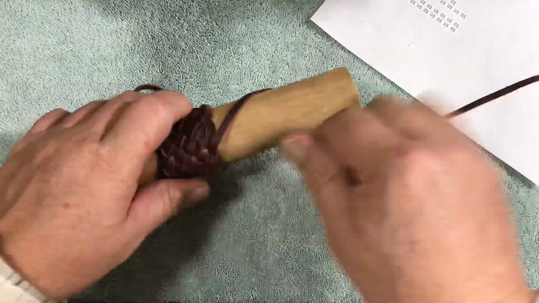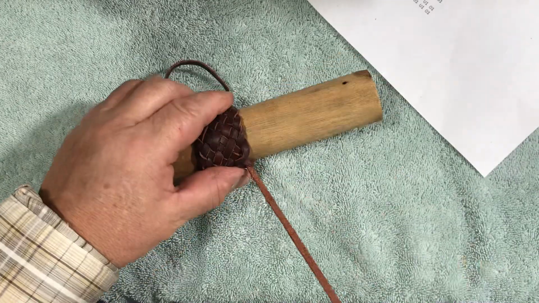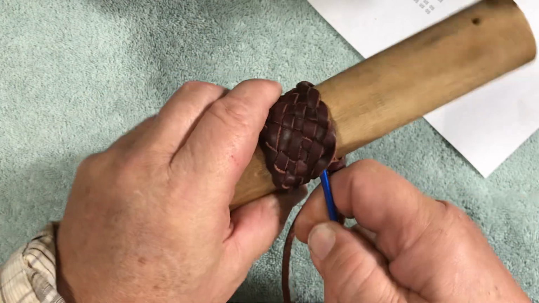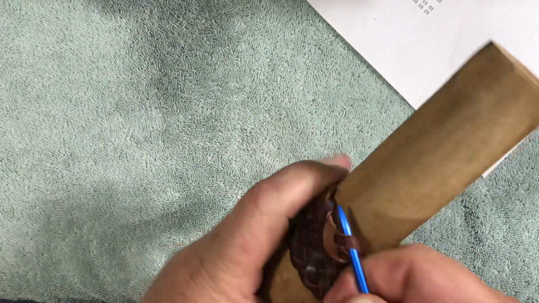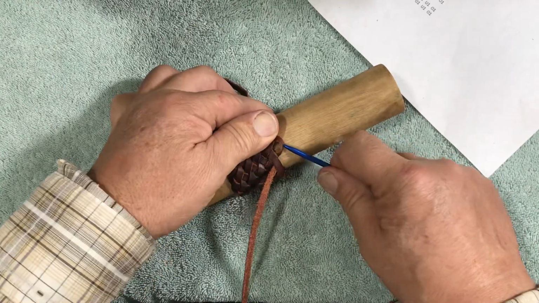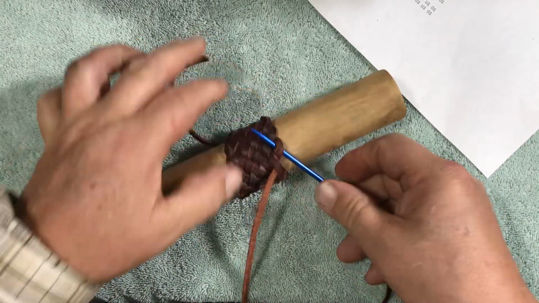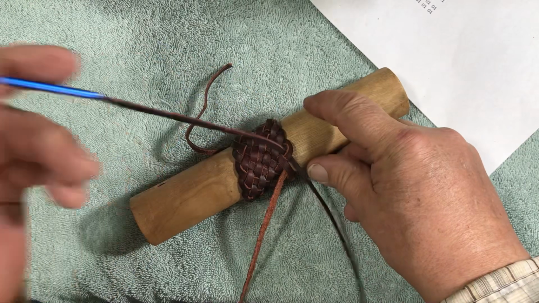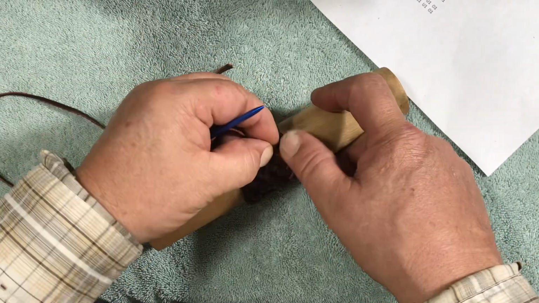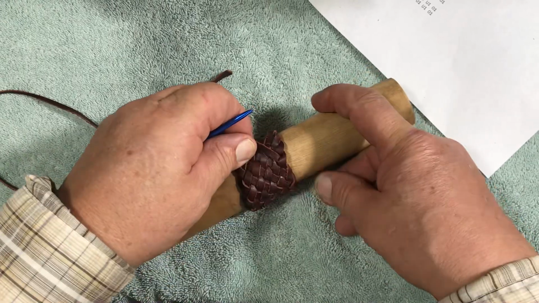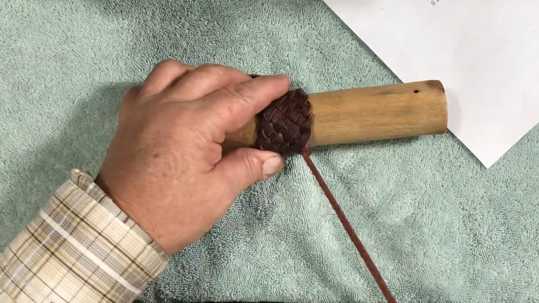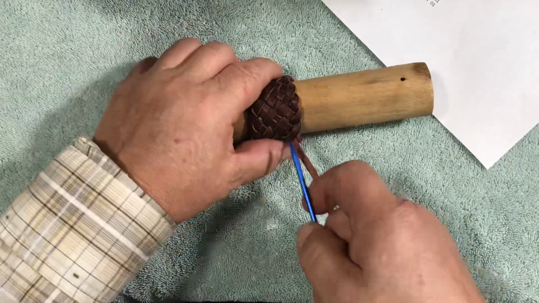Okay, we got one more half cycle. And this one's pulled up pretty tight. So we'll give it a little pull. There we go. We go under that outside bight to get into our tracks. Straighten our bight up a little. Okay, here's the home stretch.